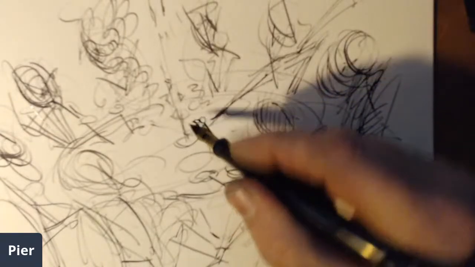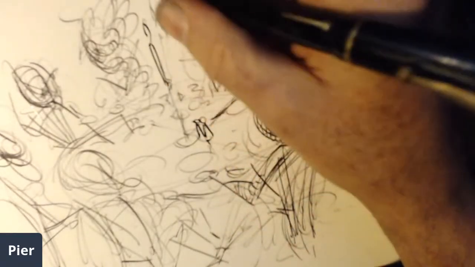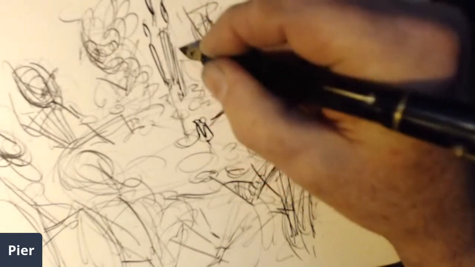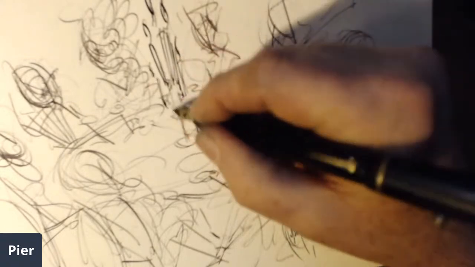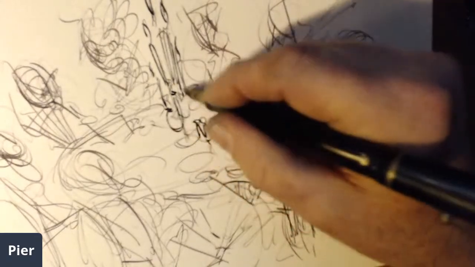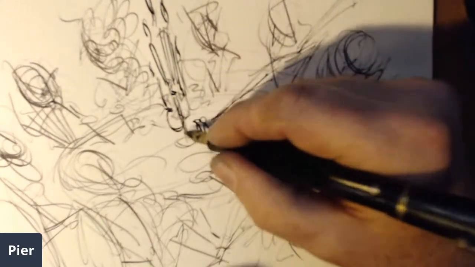Salt and pepper shaker, candelabrum, candelabra, I guess, if it has 5 candles. If it just had 1, it would be a candelabrum.